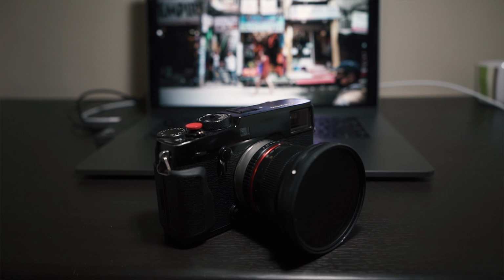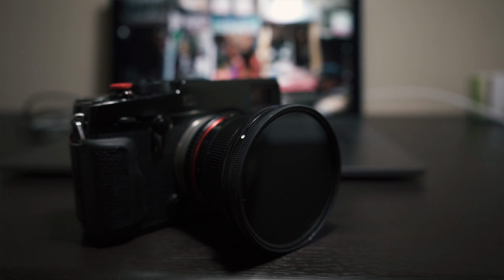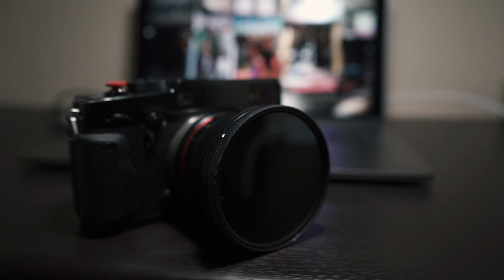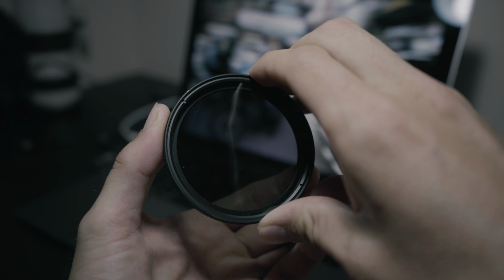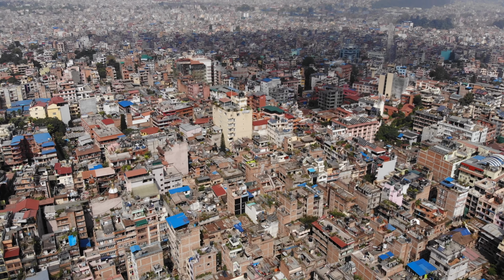Gear that I took with for this trip was the Fujifilm X Pro 2, a 12mm lens and an ND filter. So with this ND filter, it's a variable, so when you twist it, it gets lighter and darker. And this was important because I would be sort of in and out of shadows and the sunlight and wanting to keep my shutter speed at a very slow speed.